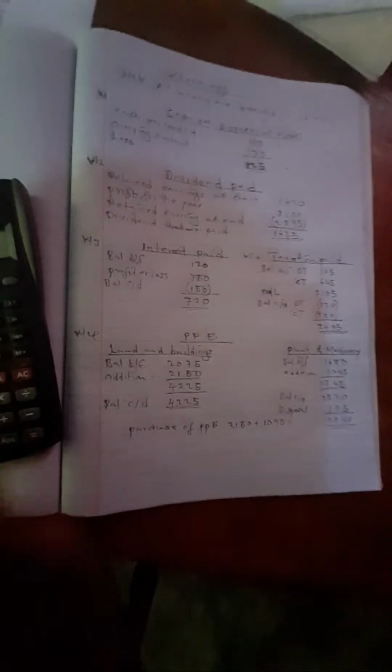PPE. The total is going to be, we get this one, 2150 plus we'll also get that 1095, to get the total that is going to be on PPE, which is going to be 3245. Okay, this figure is going to be under investments. And then we are done with all the adjustments there.